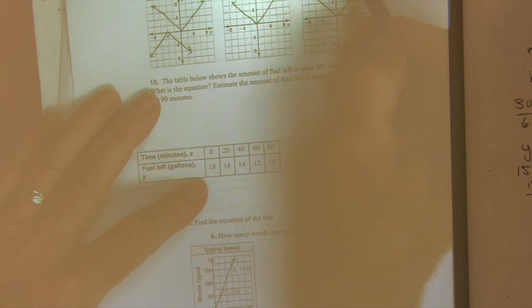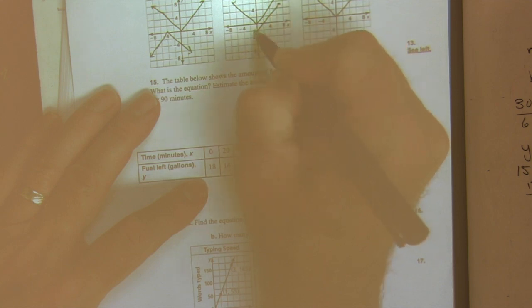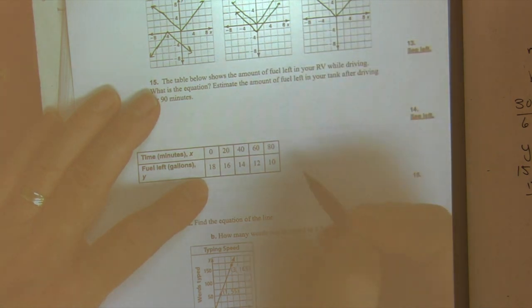13 is just down 2. Now remember, these lines are by 2, so it's just going to go to here. But the slope's going to stay the same. So it would look like that.